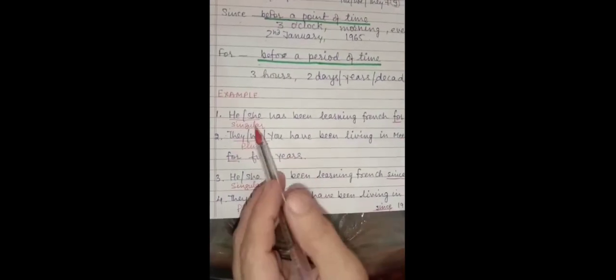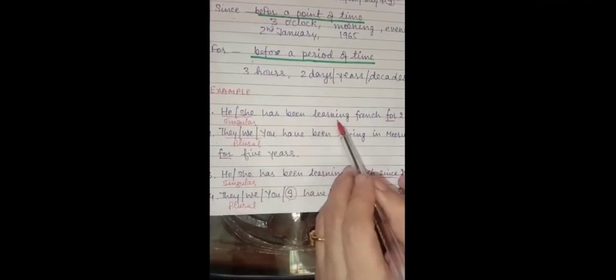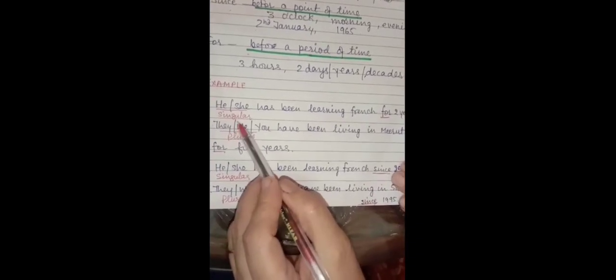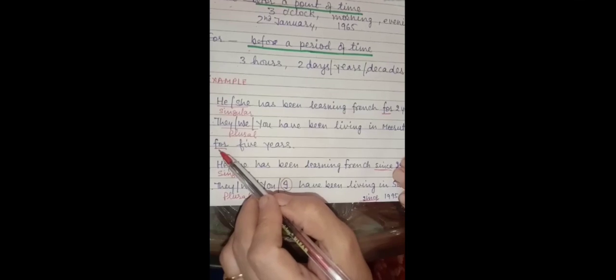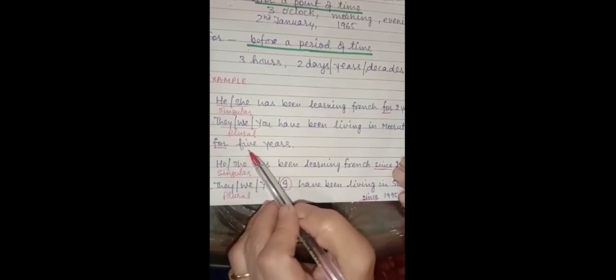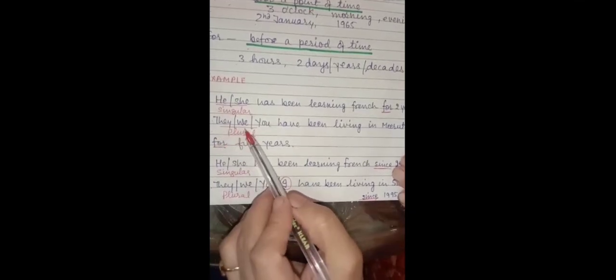Example: he or she has been learning French for 2 years. Singular subjects will go with has. Plural subjects: they have been living in Meerut for 5 years. For is underlined, you can see it is a period of time. We have been living in Meerut for 5 years. You have been living in Meerut for 5 years.